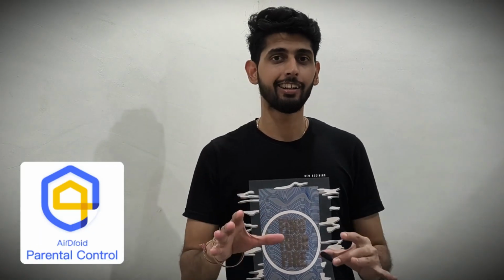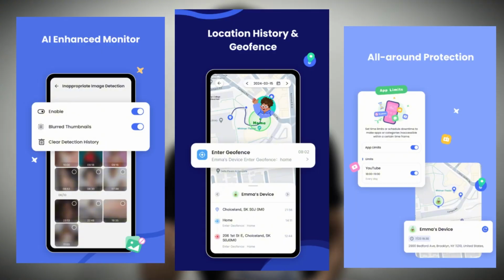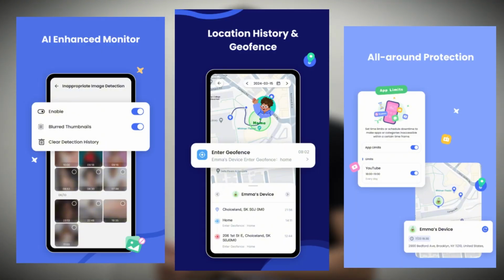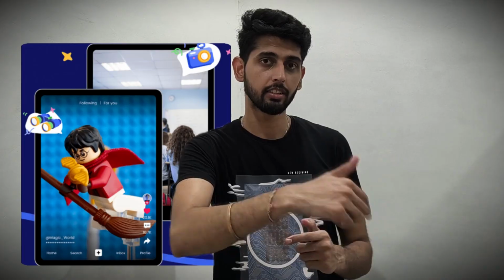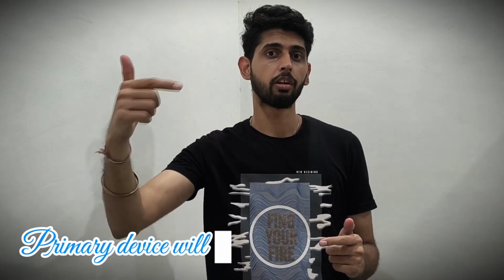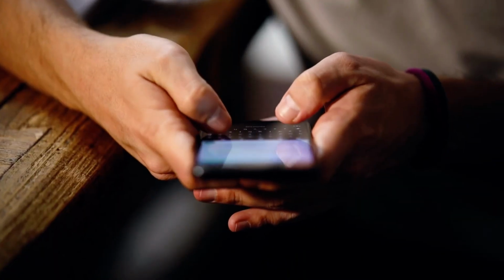This is a parental control app, first of all, so you already get to know what this is. Parental control actually gives access to the main device. First you have to download the parental control app from the Play Store onto the device that you have to track, and then the second device, the primary device, will have the original app on their phone. The app will obviously tell you how to download it.